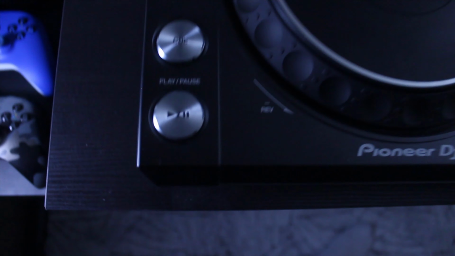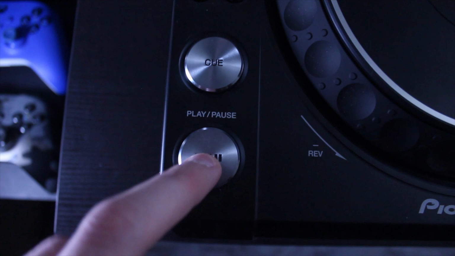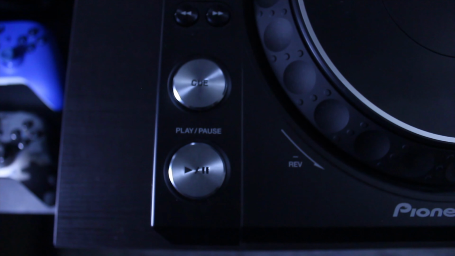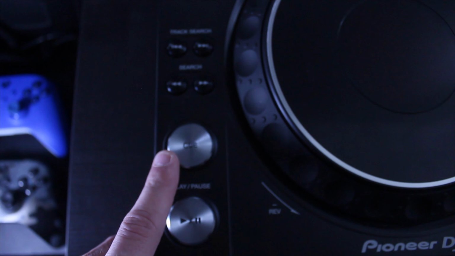To start, this is going to be your play button. This will be where you start and end tracks. If you hit this button, it will start the song and it will stop the song. This is your cue button. This is where you begin to cue up a song.